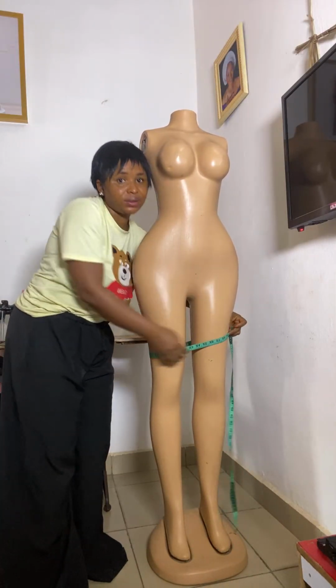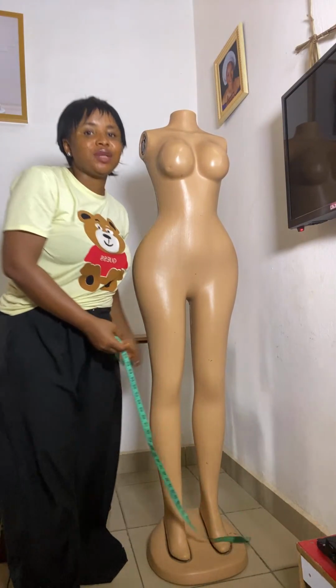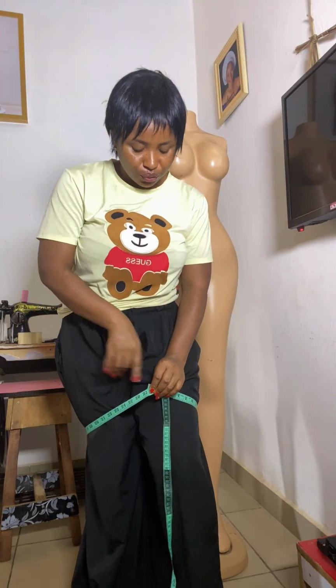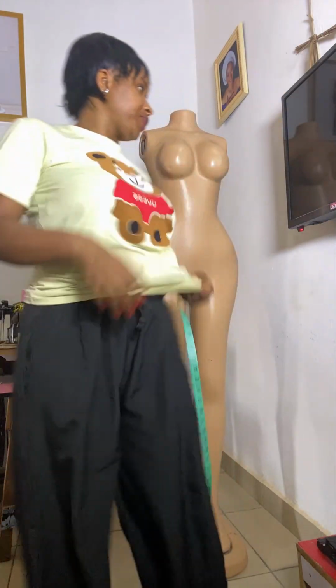Can you see? You take it round. Then you ensure that the person will be able to walk. When you take the measurement around the hip, you tell the person to walk like this. When they're able to walk with the tape on them, then you note whatever measurement you get from it.